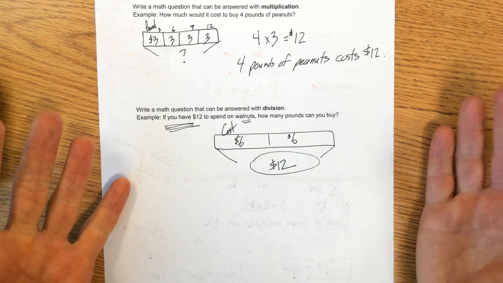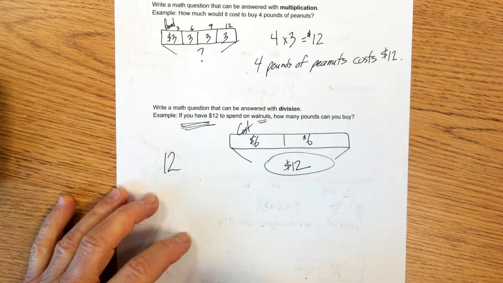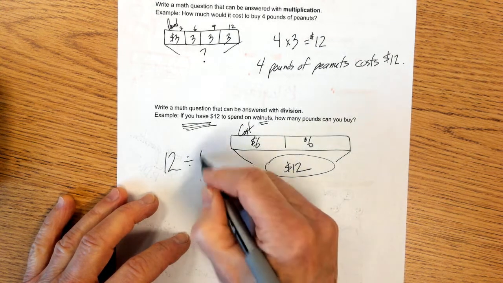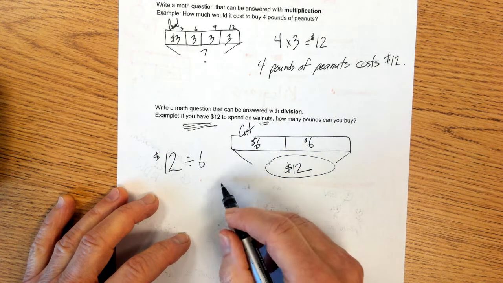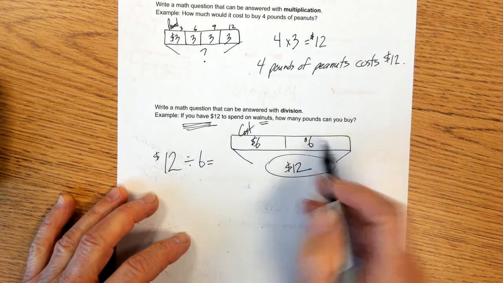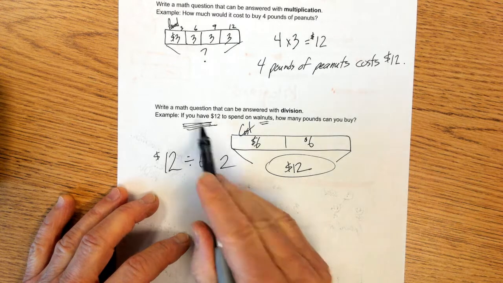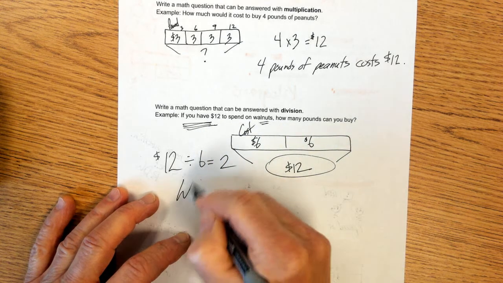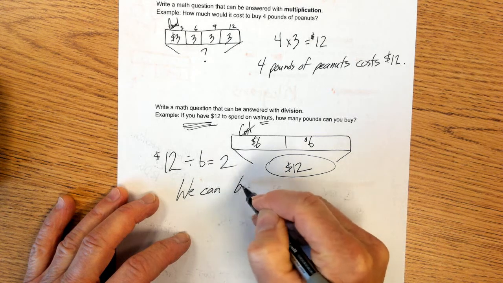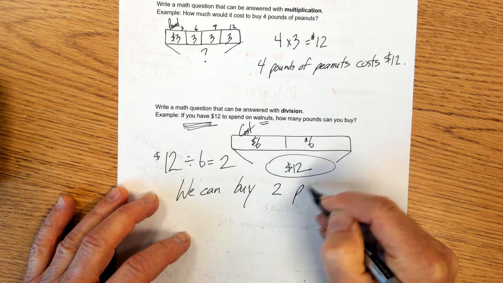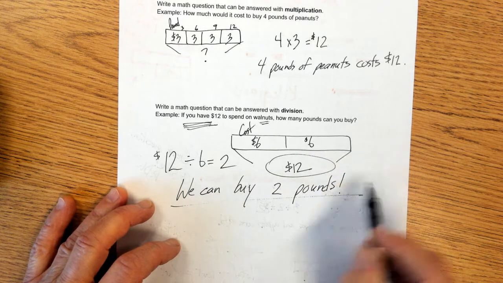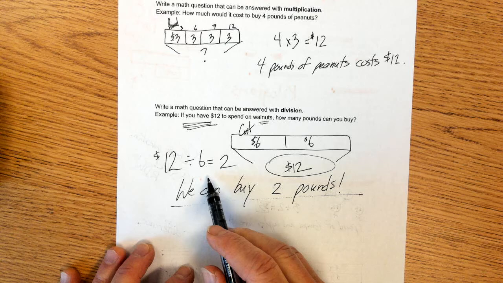We just did it. 12, the total, divided by the price, the cost, right, of 6. These are dollars, of course. And we find out the number of groups, 2. If you have $12 to spend on walnuts, how many pounds can you buy? We can buy 2 pounds. Okay, we use division to help us find the answer.